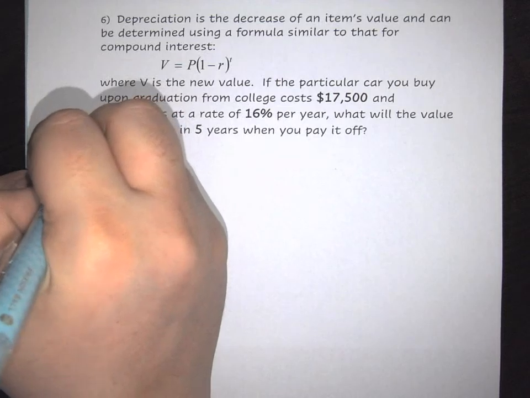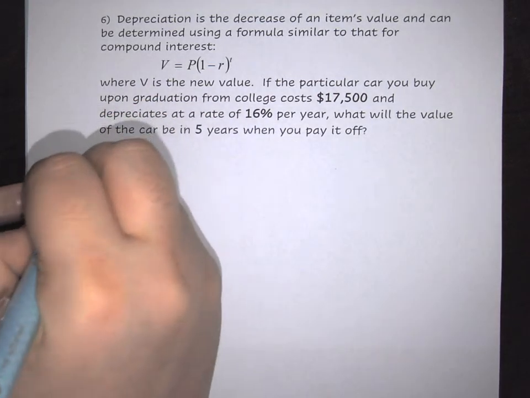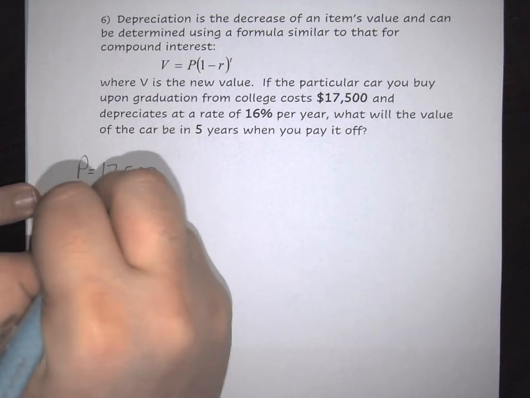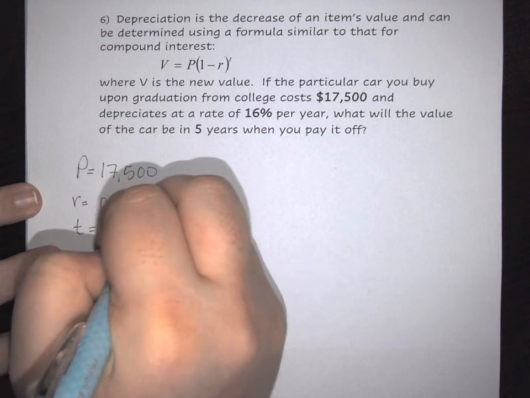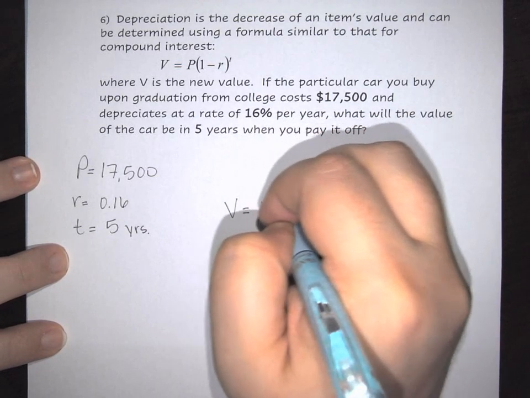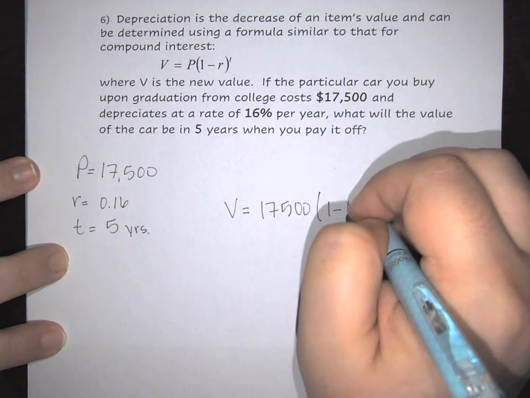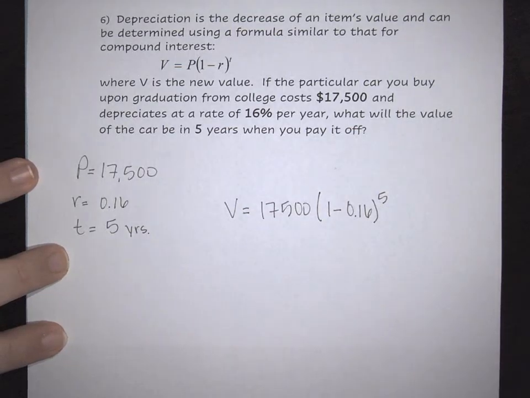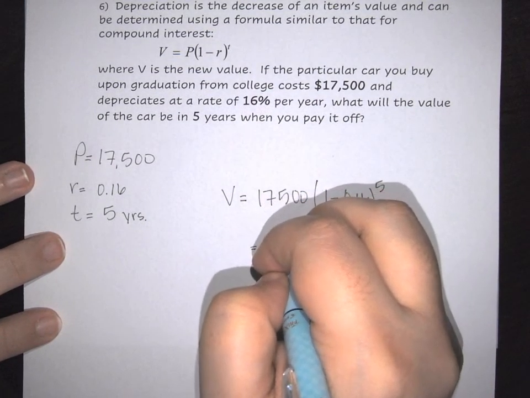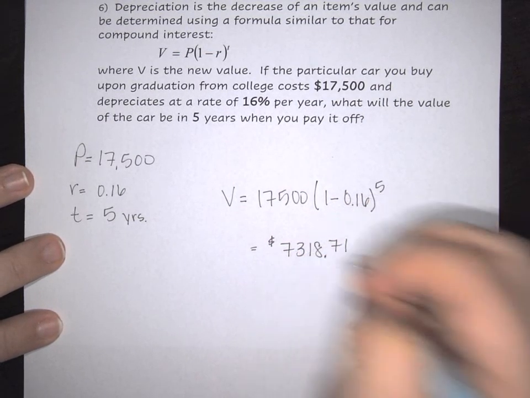So here we know that P is going to be 17,500, R is going to be 0.16, and T is going to be 5 years. So here V is equal to 17,500 times 1 minus 0.16 raised to the 5. So you end up with the car being only worth $7,318.71.